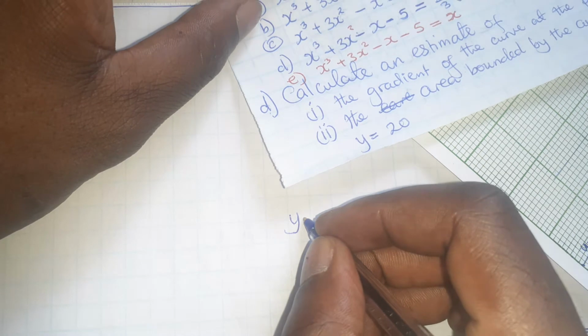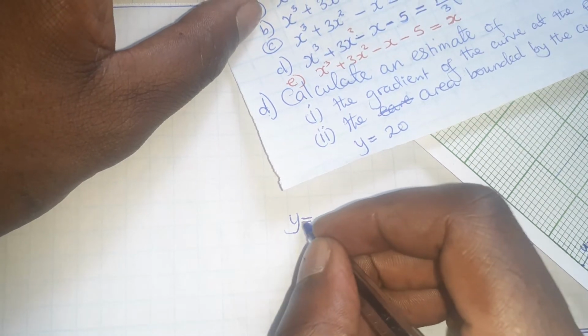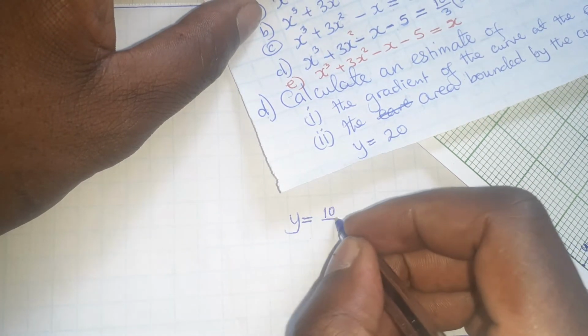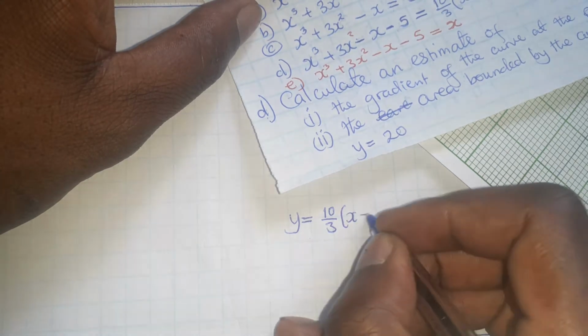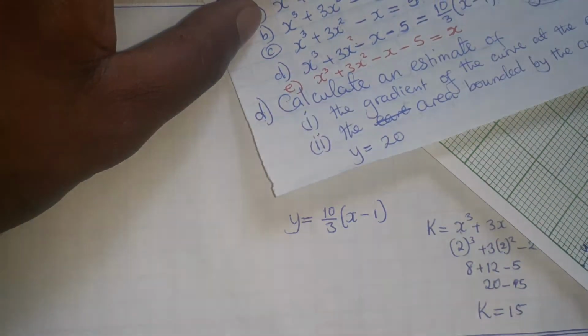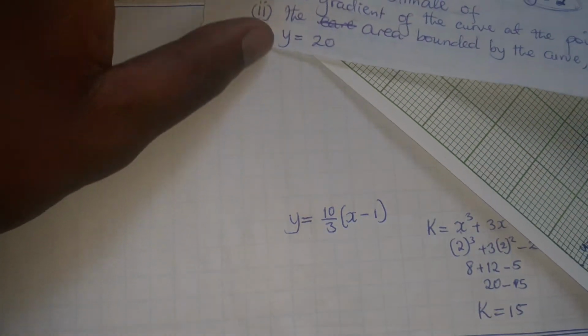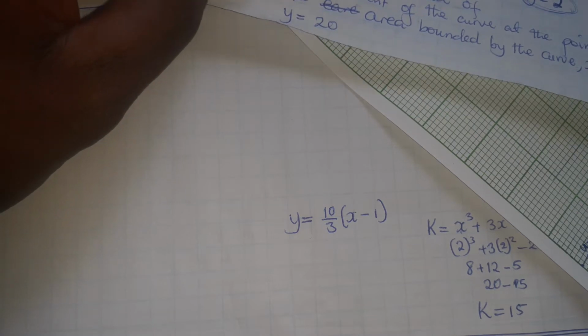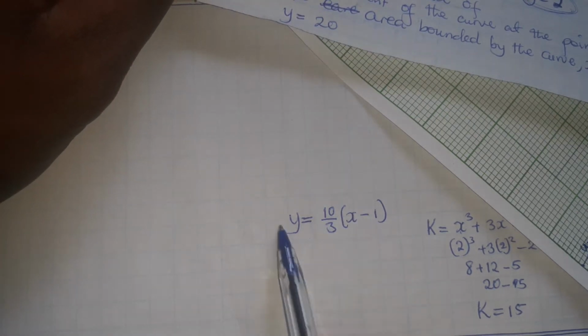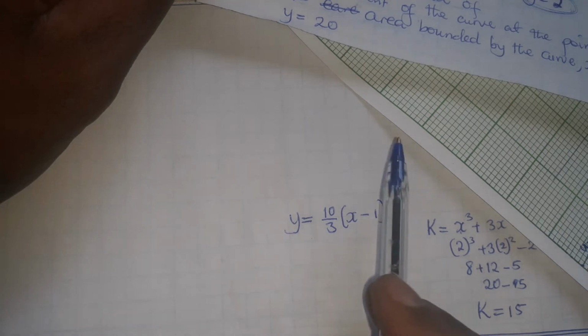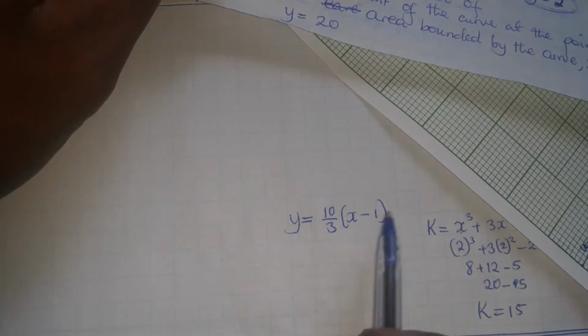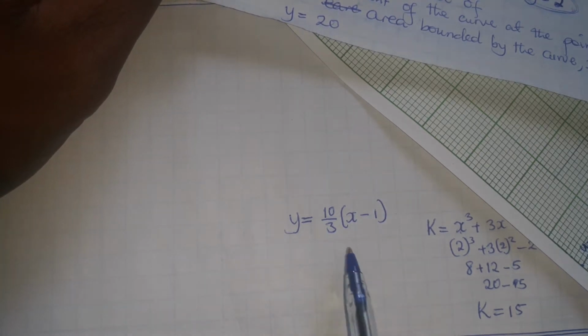Where there was y, what do we have now? We have 10 over 3 x minus, so this is that equation that we have there. So the only thing that we're supposed to do in this case, we need to draw this equation on the graph paper.